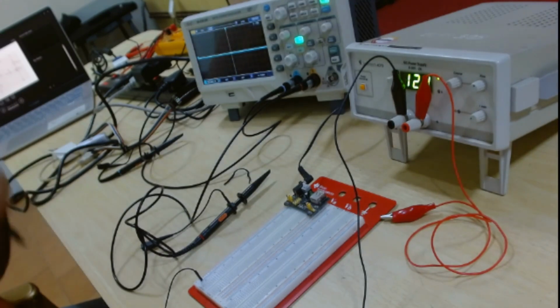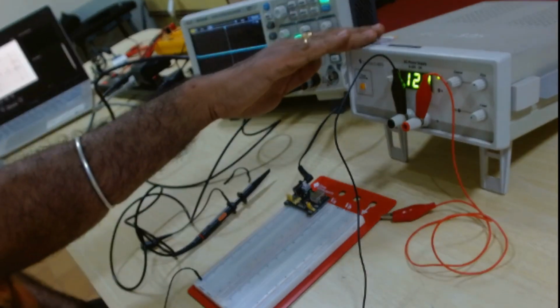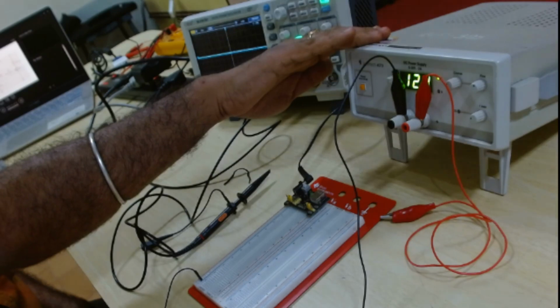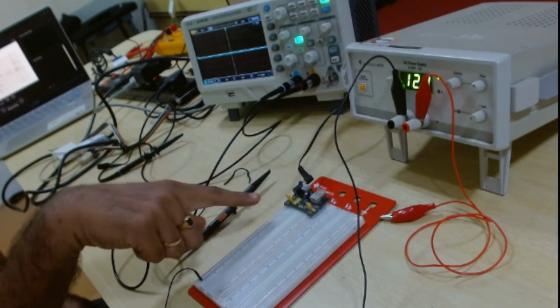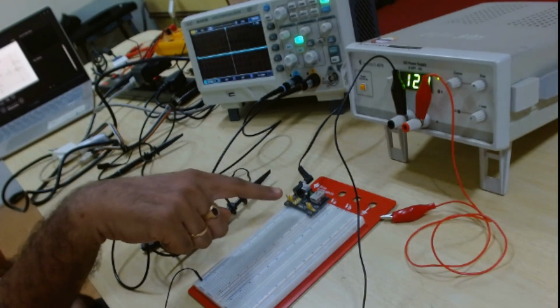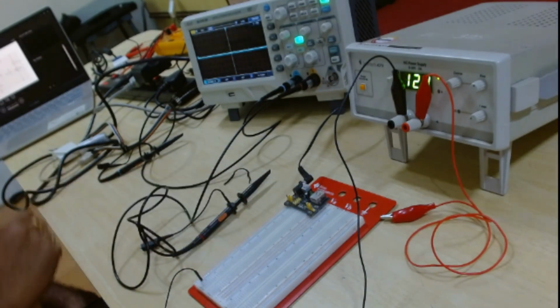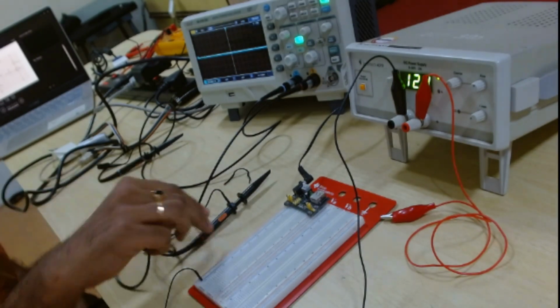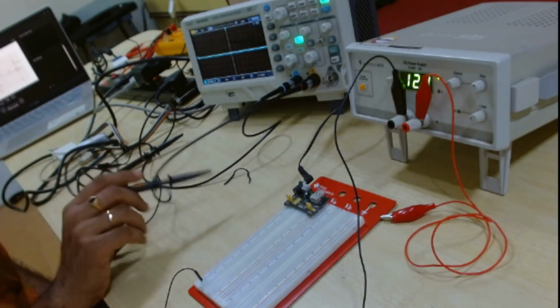Now, this is the 12 volt supply that we have. And the 5 volt is generated by this module here. This is an AC to DC converter module, which generates the required 5 volts. It may not be very clearly visible.